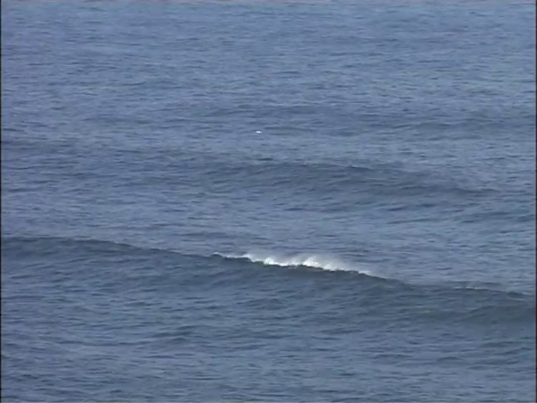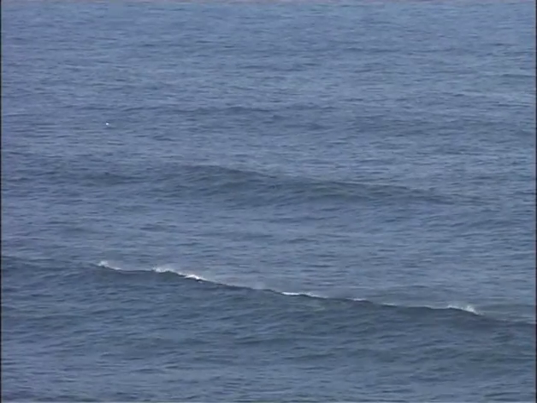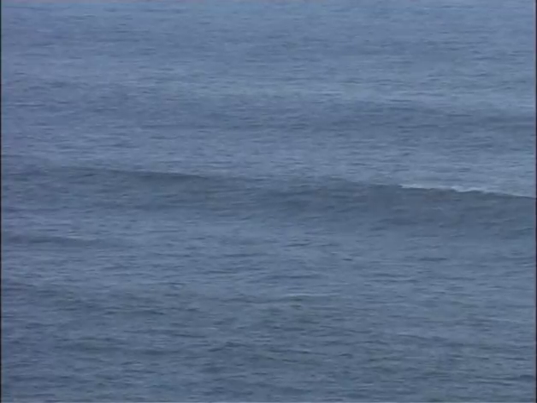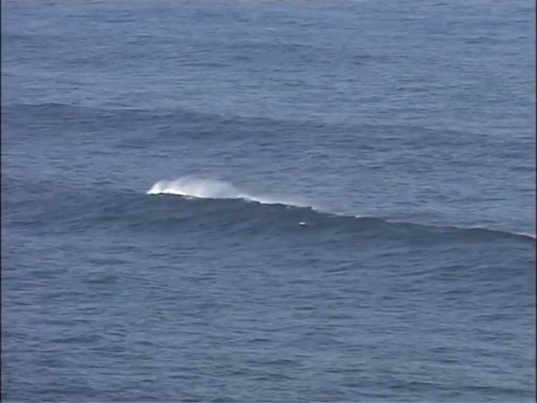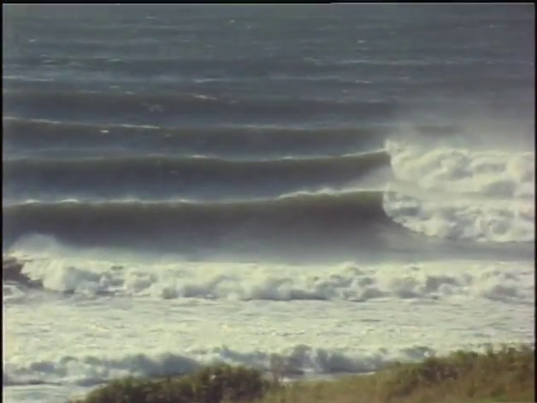As more energy goes into the wave, it gets bigger. The greater the wind, the longer it has been blowing, and the longer the fetch, or distance it has been acting over, then the larger the wave.